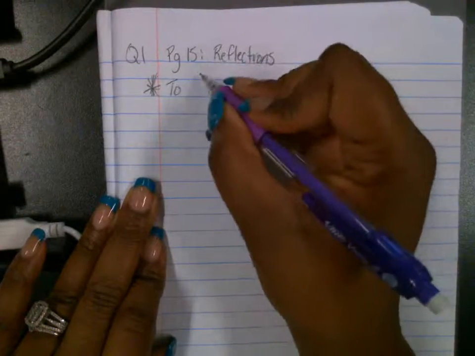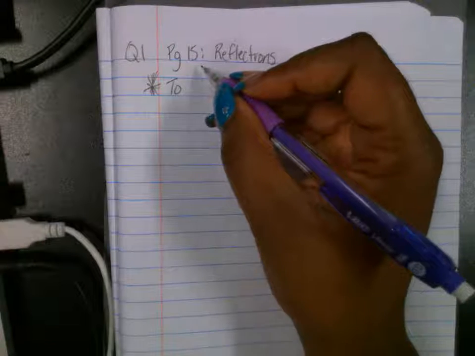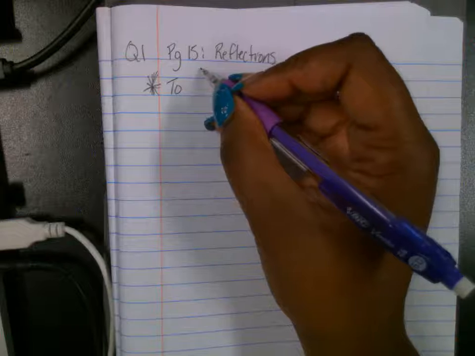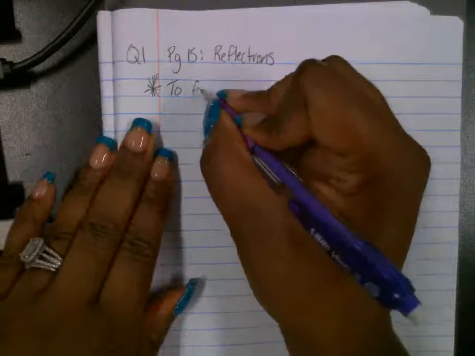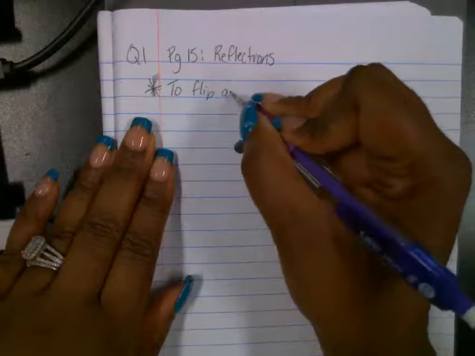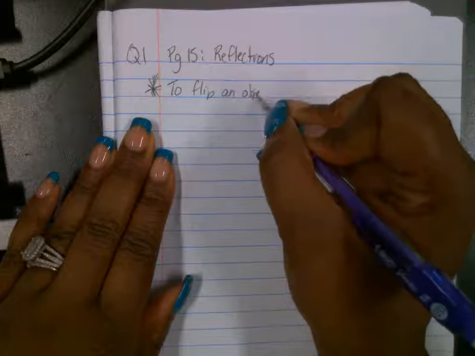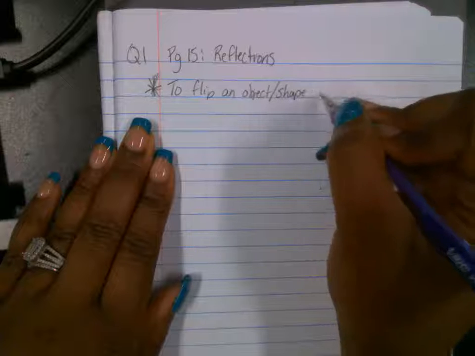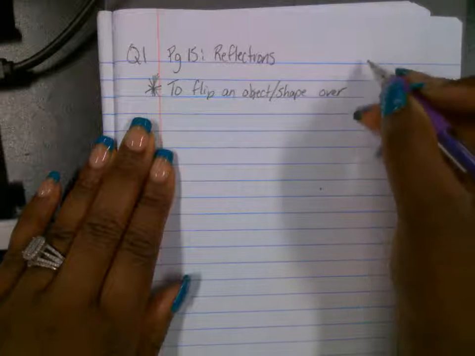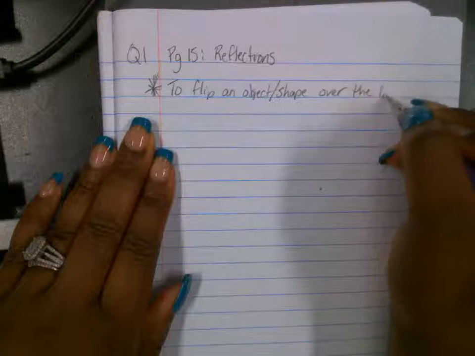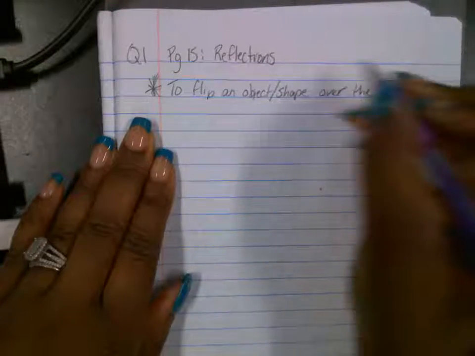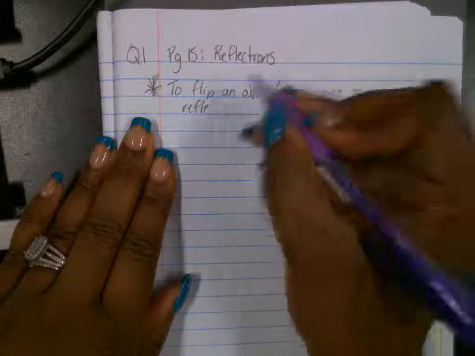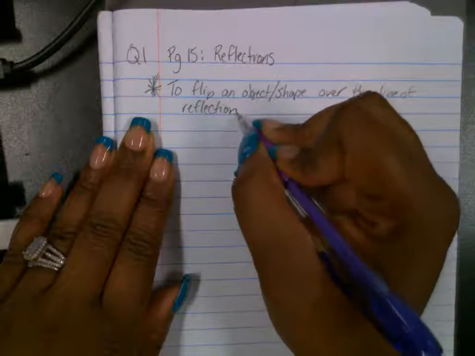To slide is translation. Yes, to flip an object or shape over the line of reflection.